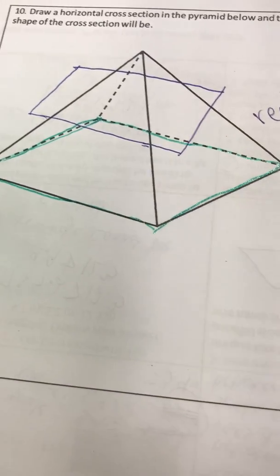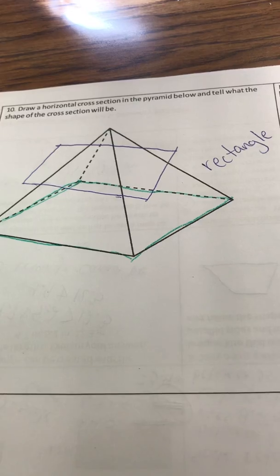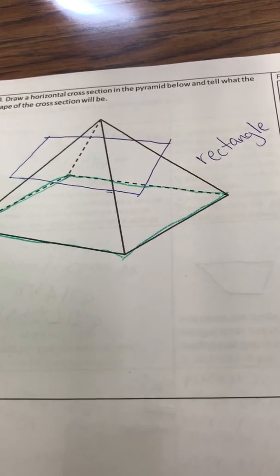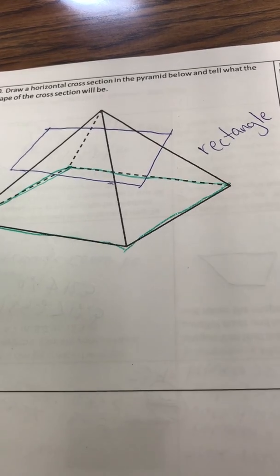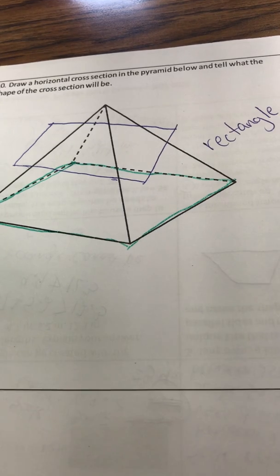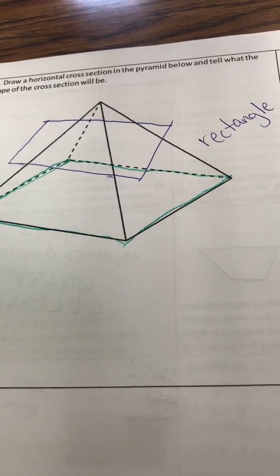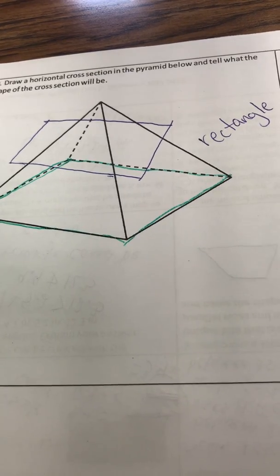Yeah. But remember, a square is a fancy rectangle, and unless we are given dimensions or told that it is a square, we are going to call the cross section a rectangle. So if we put something that is a rectangle that is a complete square, we'll still get it right?